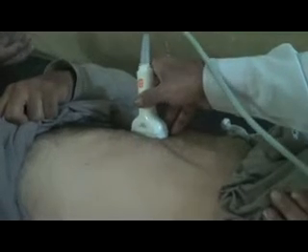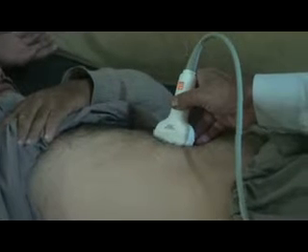Now when I place the probe straight, you have to angle it towards the shoulder of the patient or the axilla of the patient, little angling anteriorly, wherever you get the gallbladder.